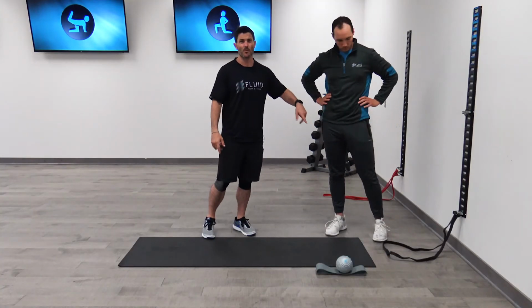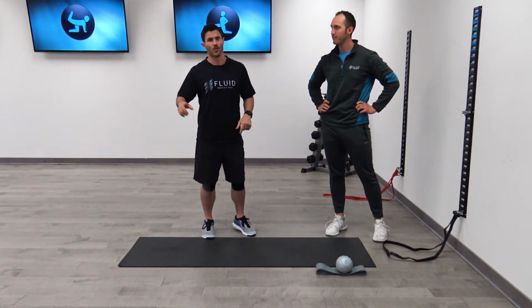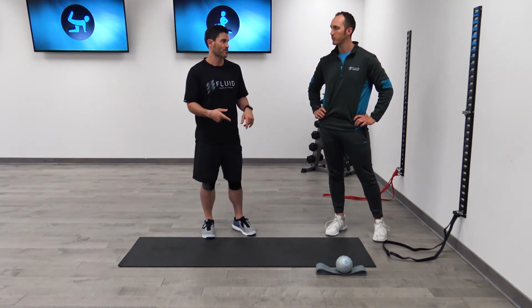Make sure that when you get up, you protect yourself. Your knee is under a lot of pressure. You don't want to just get up violently, and you don't want to sling yourself or slingshot yourself into the wall or couch or wherever you've anchored your body to.